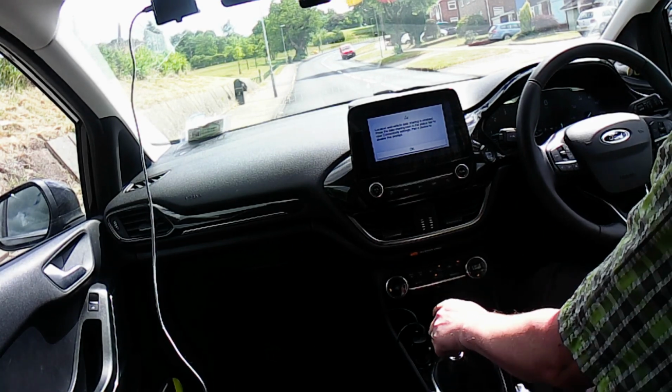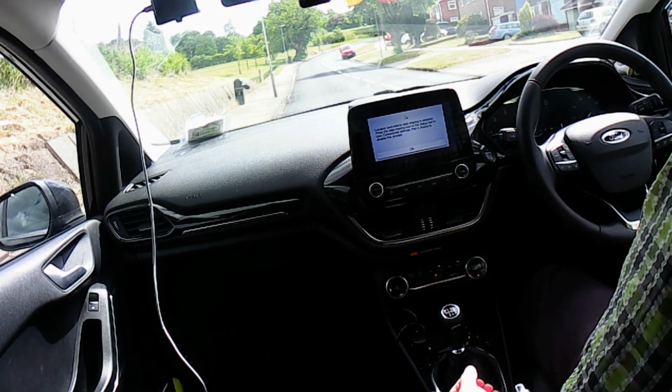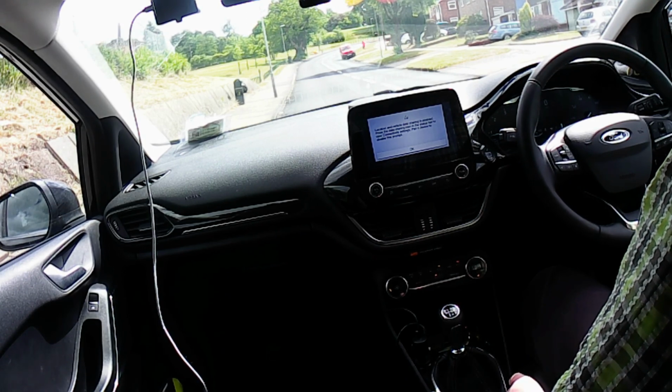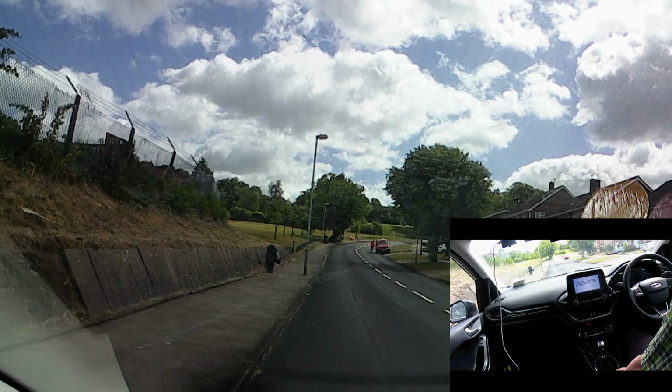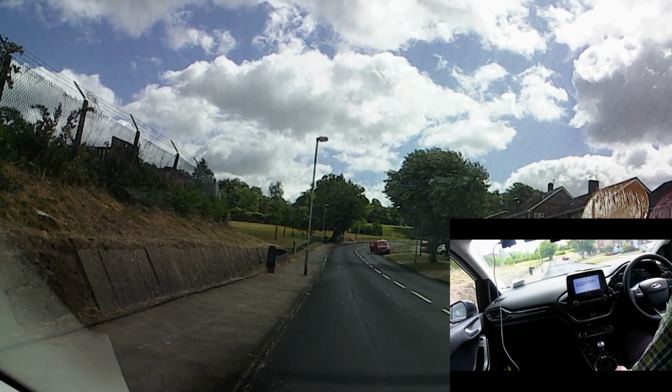Let's demonstrate that. So I've deliberately not got enough bite. I'm going to take the handbrake off like an on-off switch, all the way off. Oh, I'm rolling backwards, panic, panic, panic.